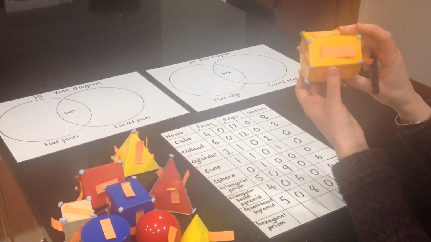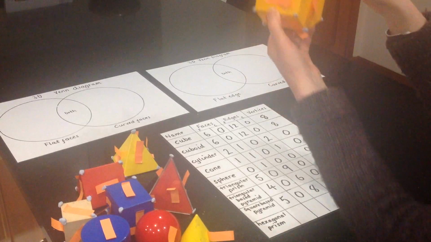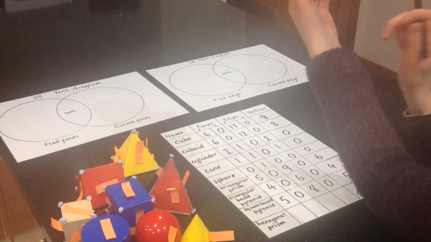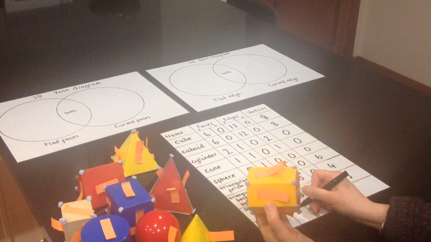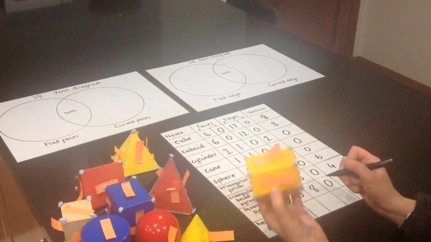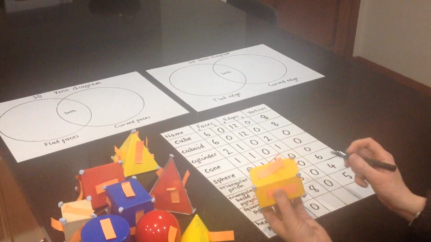So we have 6 rectangles, 1, 2, 3, 4, 5, 6, and then the 2 hexagons, 7, 8, gives us 8 flat faces, and we have no curved faces.